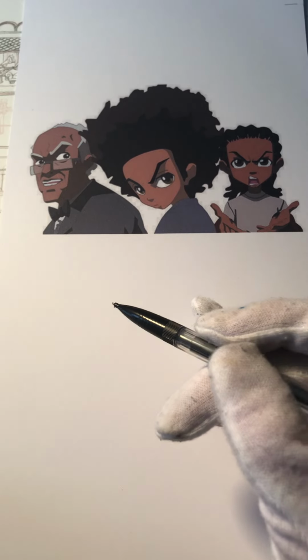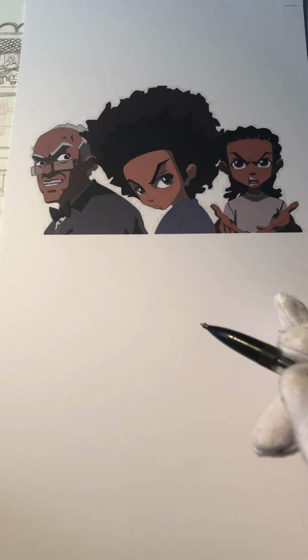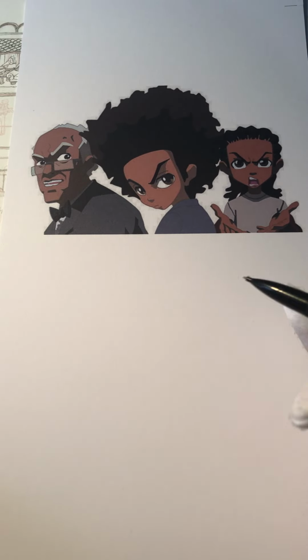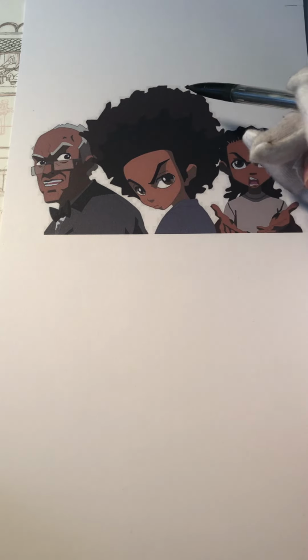All right, I'm going to show you how to draw Huey Freeman from the Boondocks. I tried to set up the camera so that it wasn't so slanted. There's a slight slant, but you'll get the idea. So the first thing we're going to do is block out the main shapes.